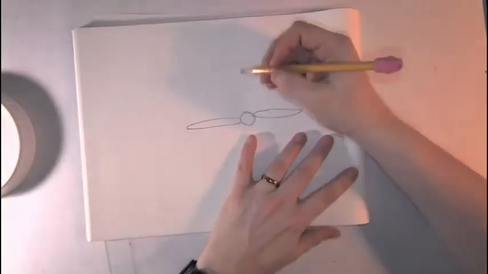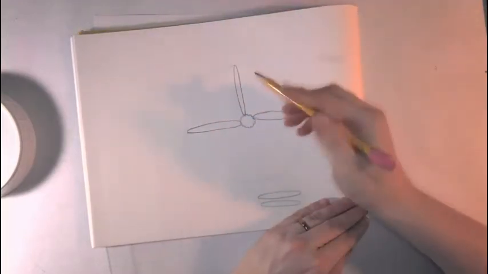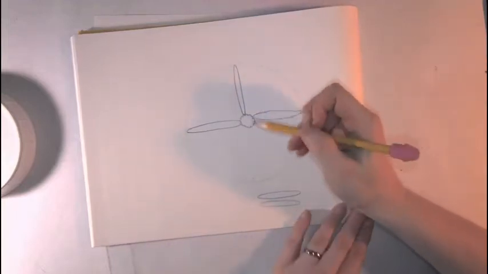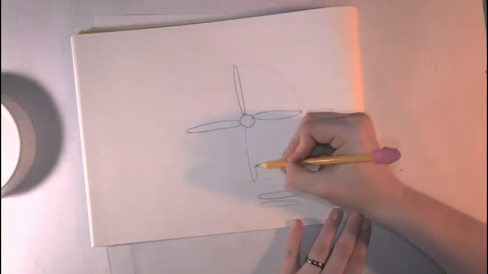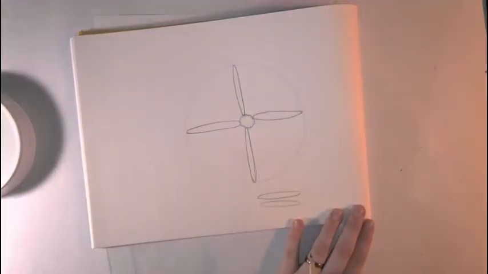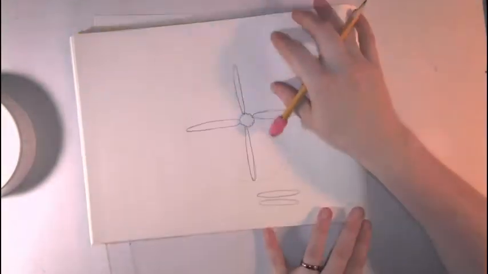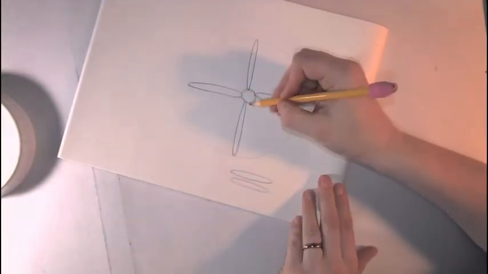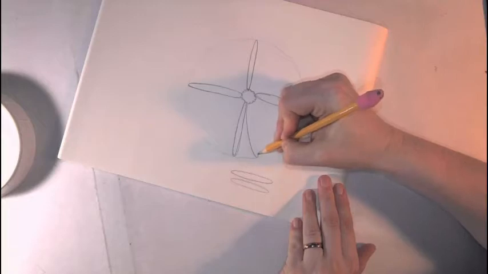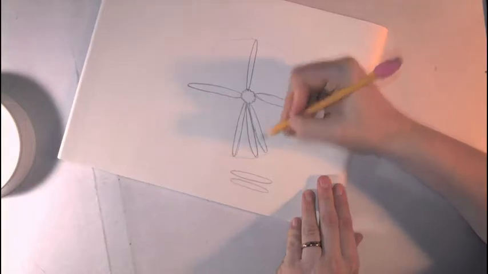I'm going to turn my page. I'm going to draw one that goes that way. And notice that I'm making sure mine go all the way to the edge. And I want to draw another one that goes out that way. We're not doing baby petals with this one because this is a different flower. This isn't the sunflower. Now I'm going to go through and draw some more of these long skinny ovals.